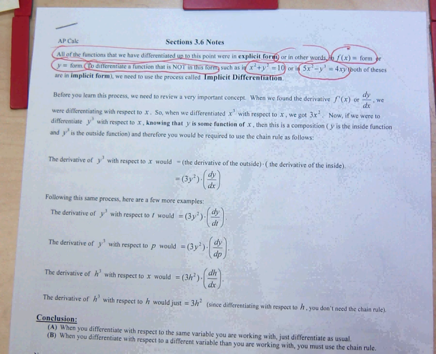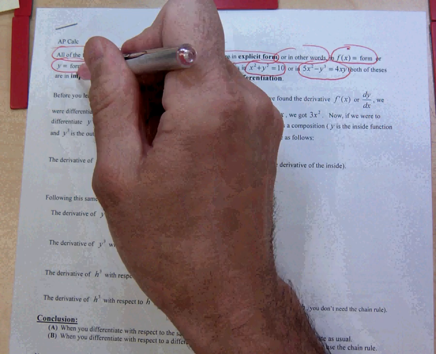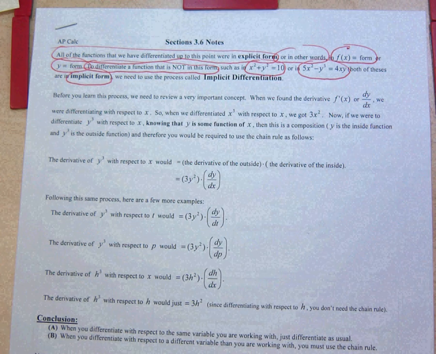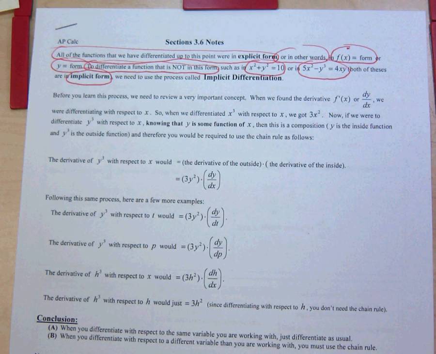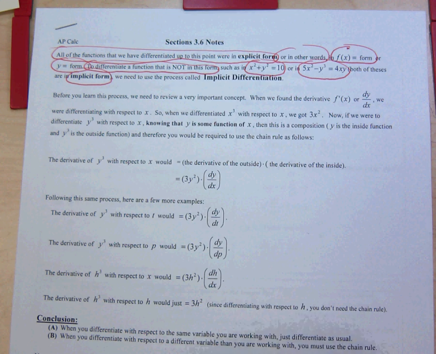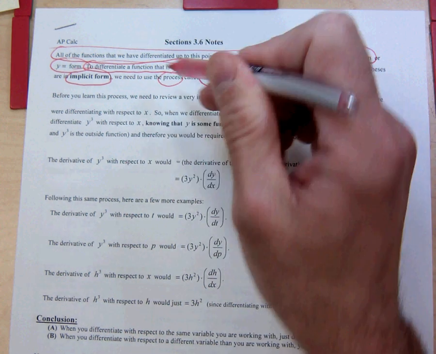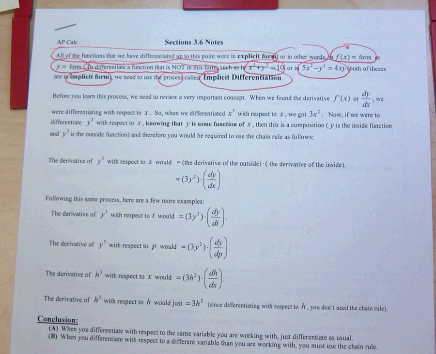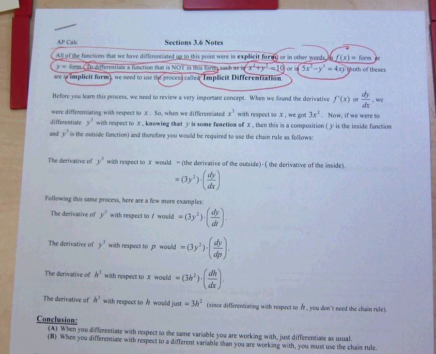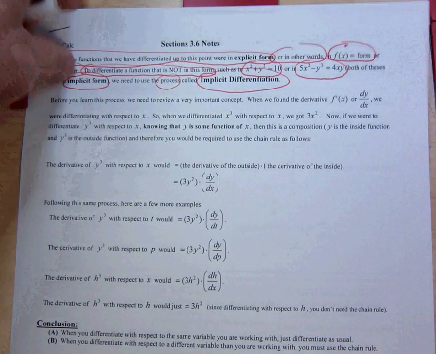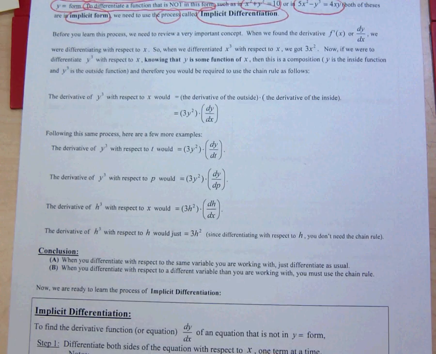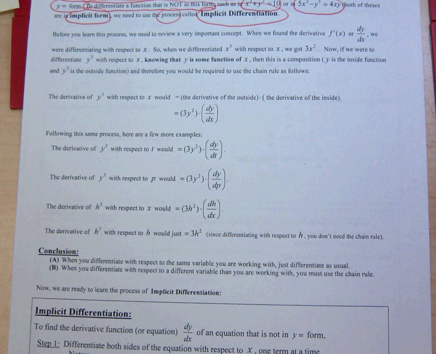Okay, and by the way, when an equation is not solved for y, we call that implicit form, in case you didn't know that. And so how do you think we're going to differentiate such equations? Well, we're going to use a process called implicit differentiation. Now, before I get into how to use that process, I've got to show you some things that are a little part of that process.